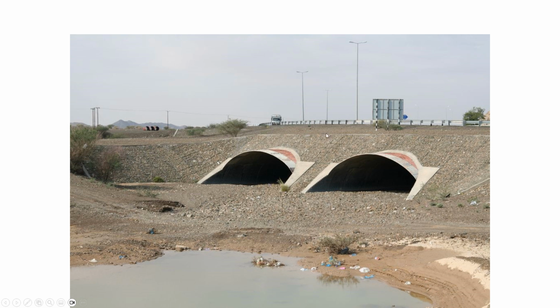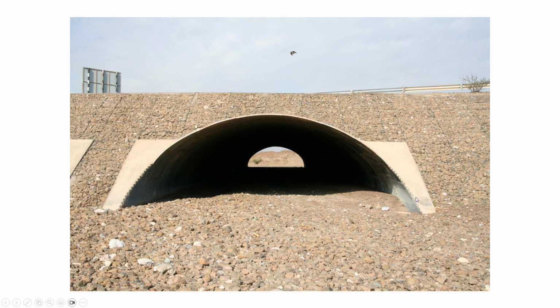This is a picture that I took in the United Arab Emirates when I was living there, of some culverts in the desert where the mountains are so steep and rocky that when it rains, all of the water runs off very quickly. There's very little vegetation to slow down the movement of the water. Because it concentrates so quickly and with such a high velocity, they have to have these enormous culverts to pass the flow under the roadways.